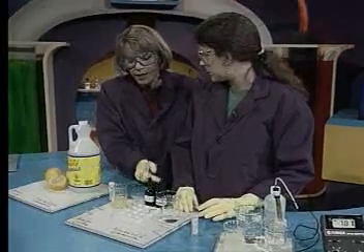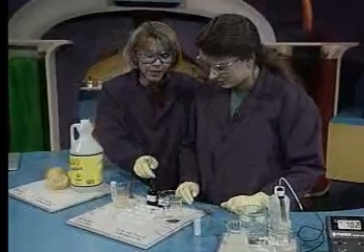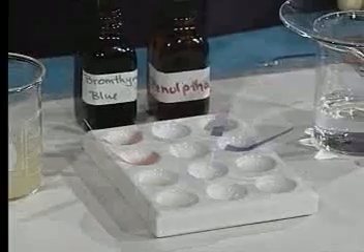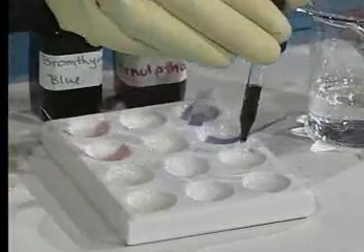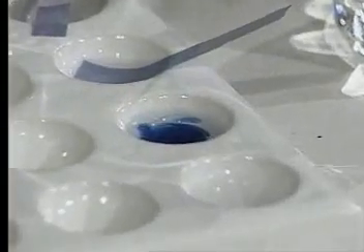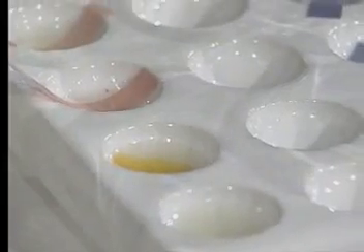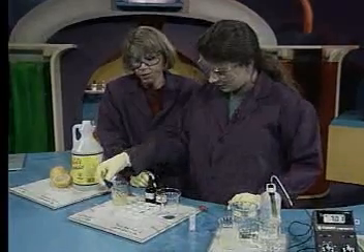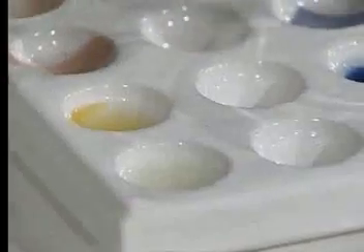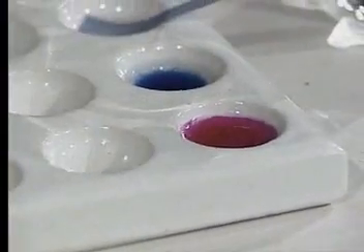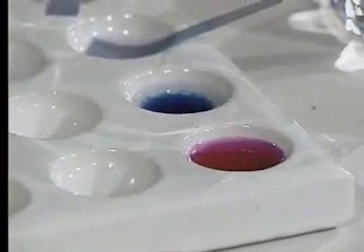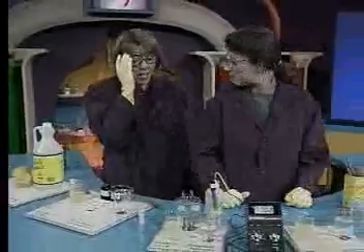Good. All right, the next test we'll use for an indicator is bromothymol blue. Okay, put a drop of bromothymol blue into the ammonia, and it's blue. And in the lemon juice, it's yellow. Okay, next indicator, phenolphthalein. Phenolphthalein is colorless in lemon juice and pink in ammonia. All right, so we're done with these tests.